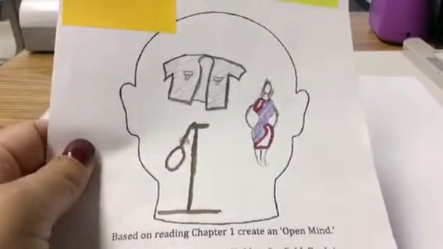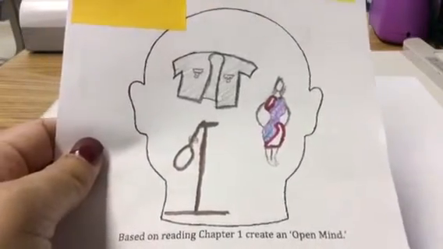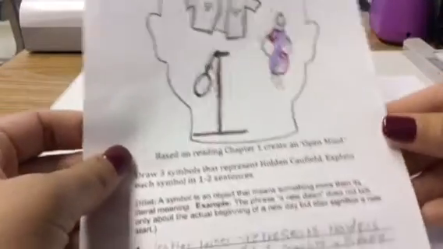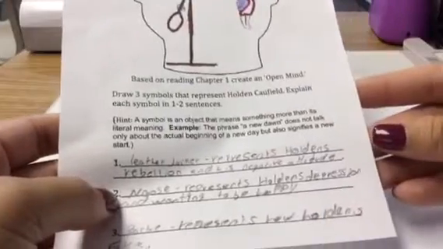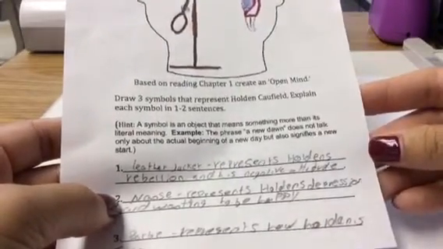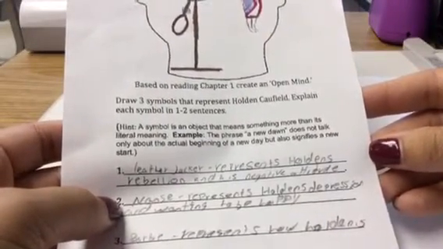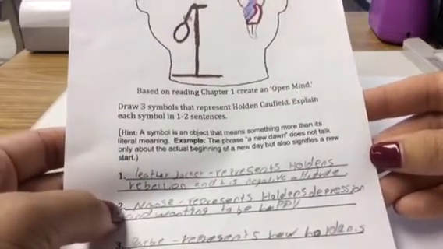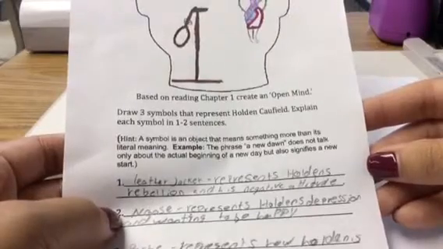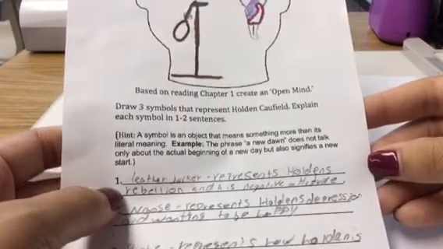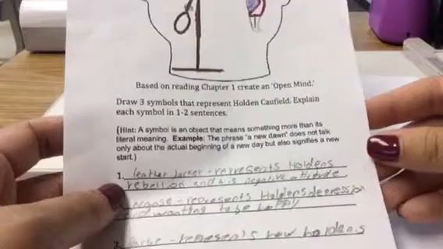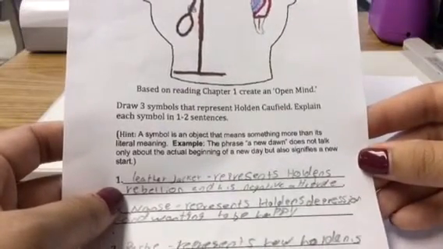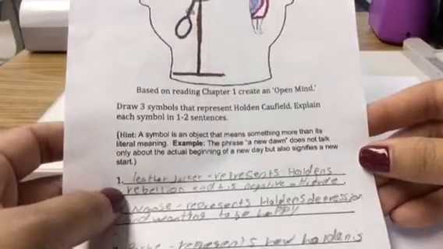Here is my second example. In this, I want to focus on the leather jacket. With the leather jacket, this is what the students wrote: leather jacket represents Holden's rebellion and his negative attitude. The reason why this did not score the 20 out of 20 is because I needed something a little bit more concrete than just telling me how it is rebellious. Maybe a more specific example or a quote would have really benefited this explanation.